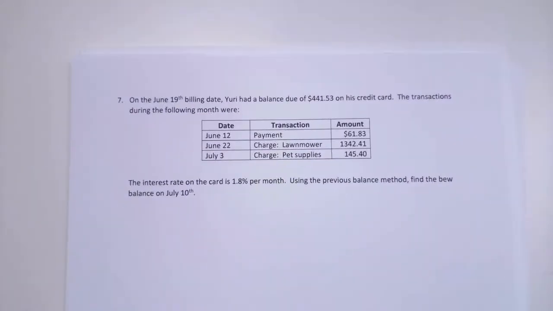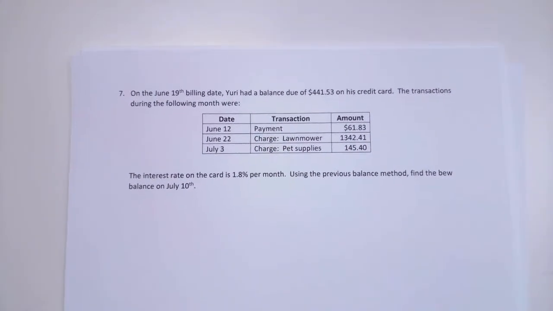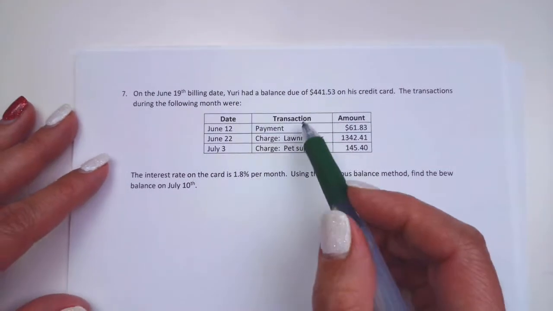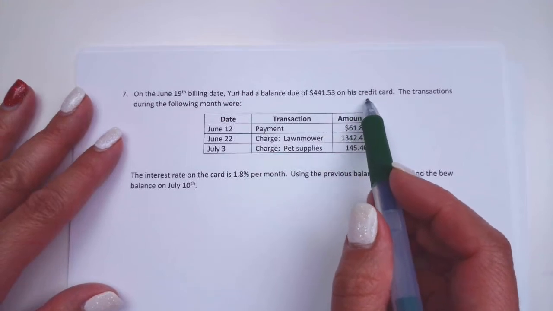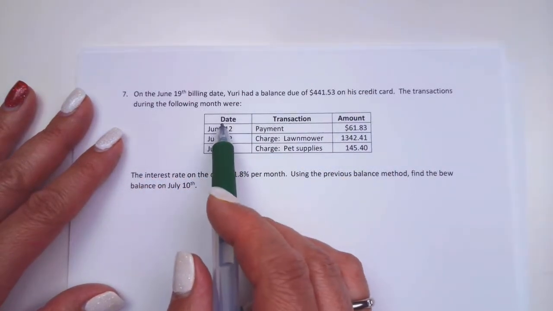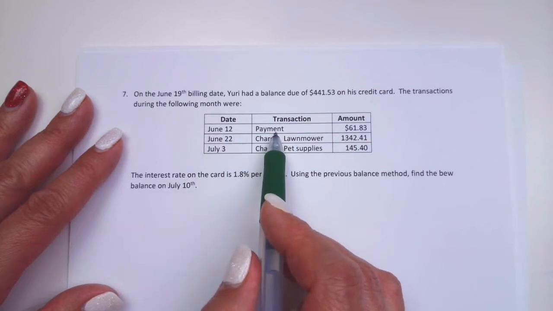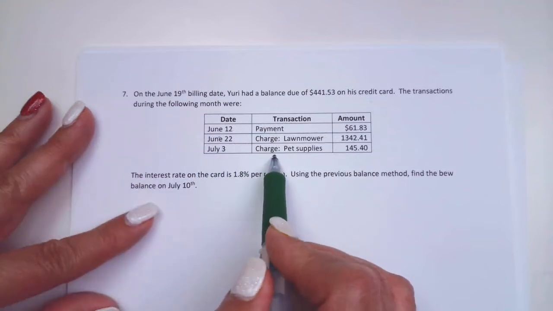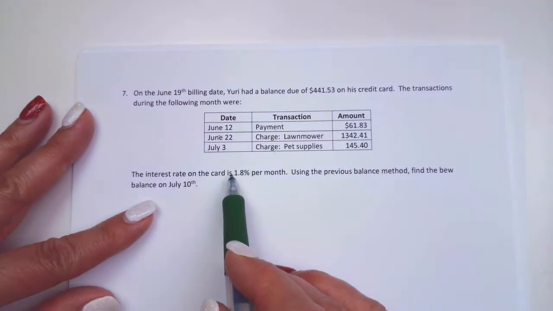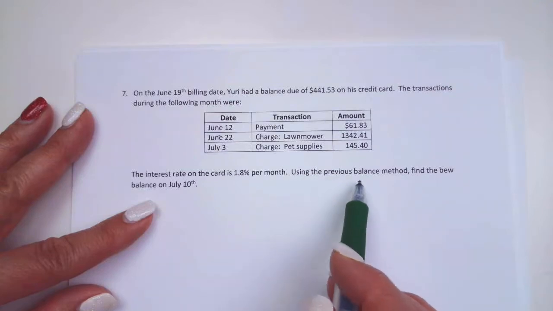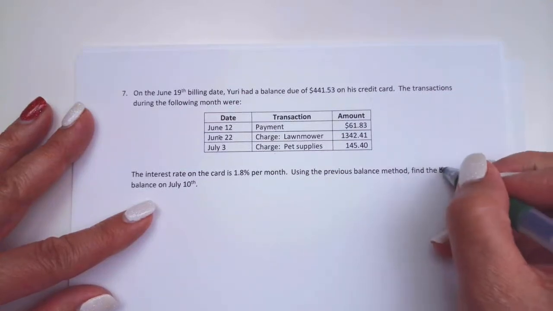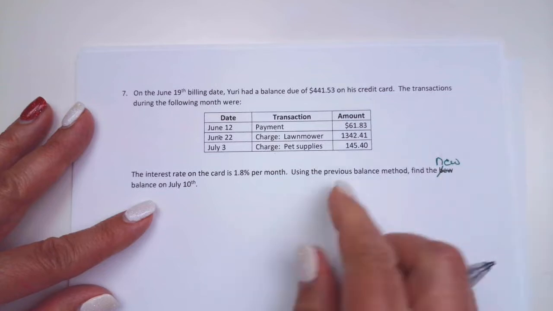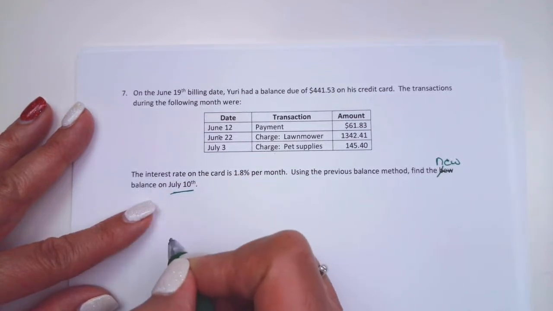Okay, number 7. On the June 19th billing date, Yuri had a balance due of $441.53 on his credit card. The transactions during the following month were: June 12th, there was a payment of $61.83. June 22nd, there was a charge. July 3rd was a charge. The interest rate on the card is 1.8% per month. Using the previous balance method, find the new balance on July 10th.